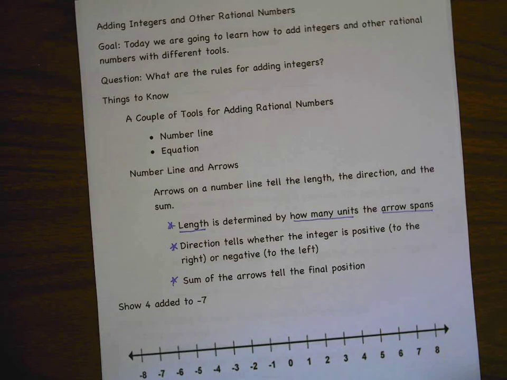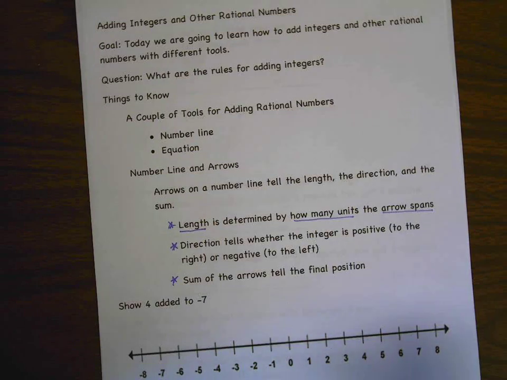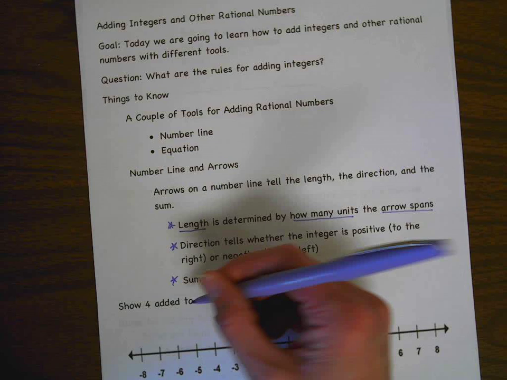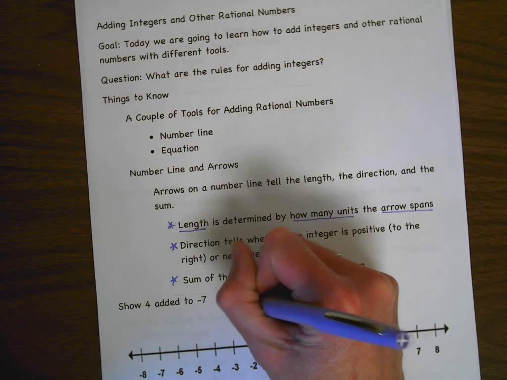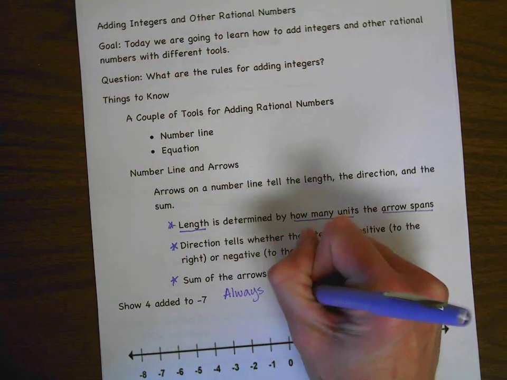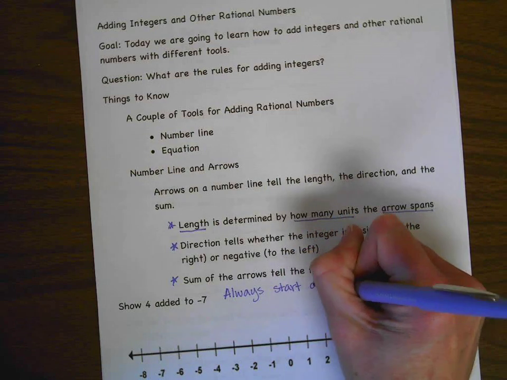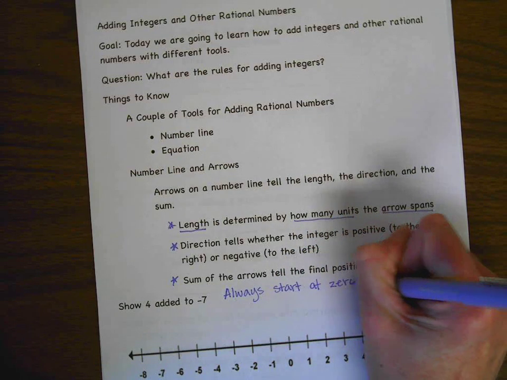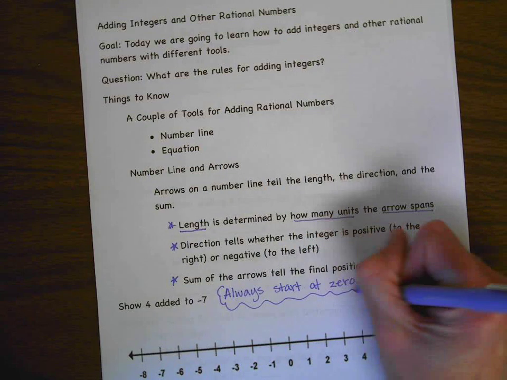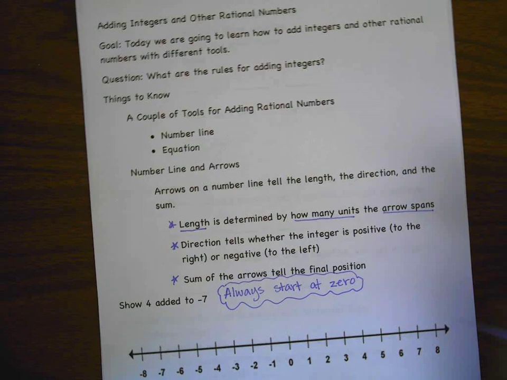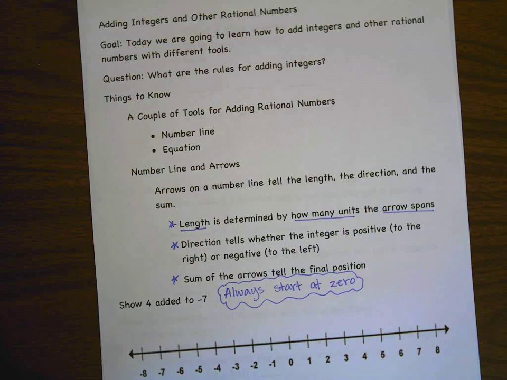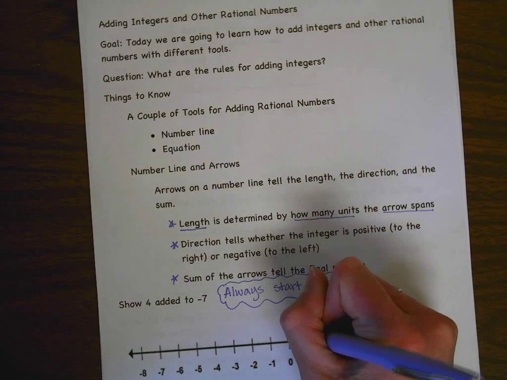So in order to understand this, I would like to demonstrate what this means. I am going to show you how to show 4 added to a -7. The thing that you need to remember about using a number line is that whenever you're adding something, you always start at 0. That's very, very important. You need to remember that. So whenever we're using a number line to add integers, you always start at 0. So here's 0. I'm going to start right here.